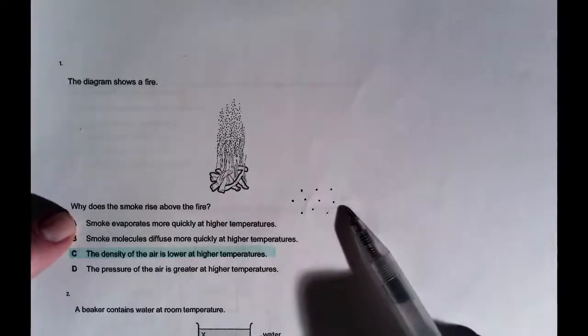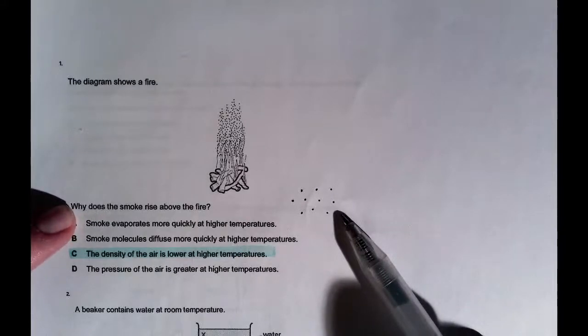So if we think about the smoke, it's like little bits of black dust, as it were. Okay, now it's floating around in the air. That's not going to evaporate from being smoke, okay, because smoke is solid. Solid to liquid or solid to gas is not evaporation. Okay, evaporation is liquid to gas, so it's not A, so we can get rid of this one.